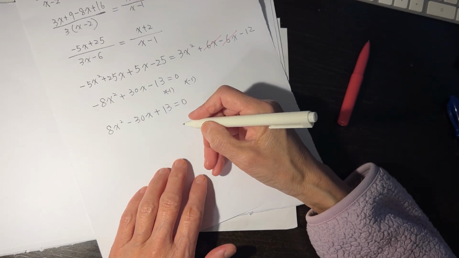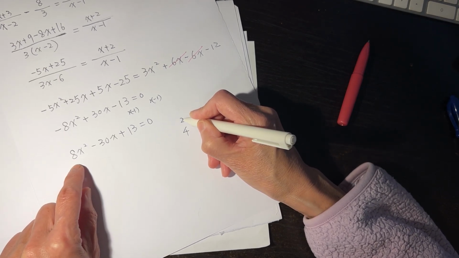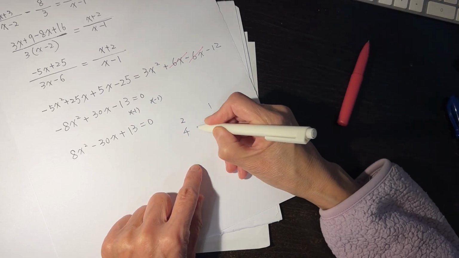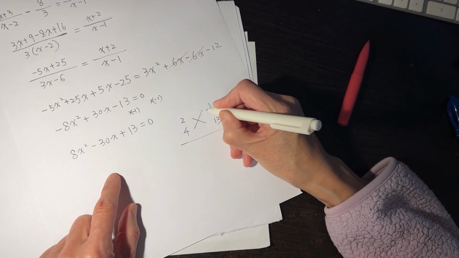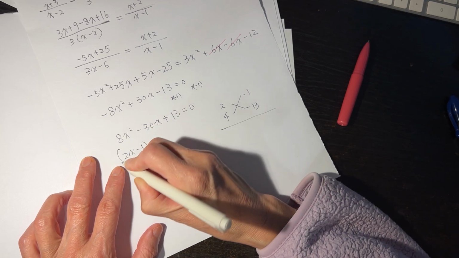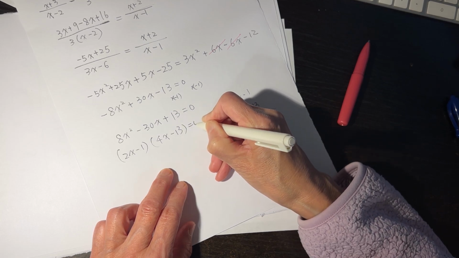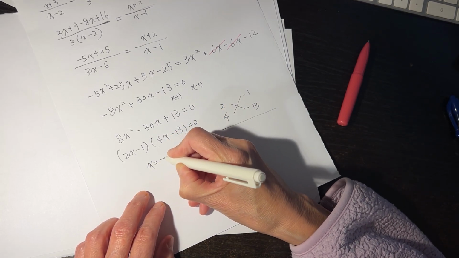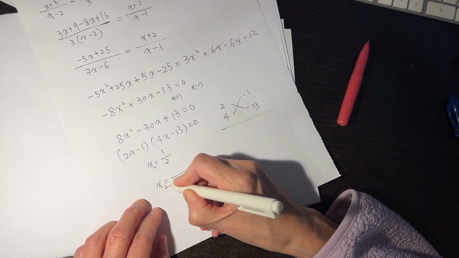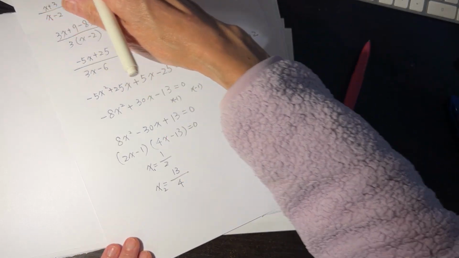Yes, so 8 can be divided as 2 times 4, 13, negative, negative, so (2x minus 1) times (4x minus 13) equal to 0. X is half, x is 13 over 4. Bring it back in.